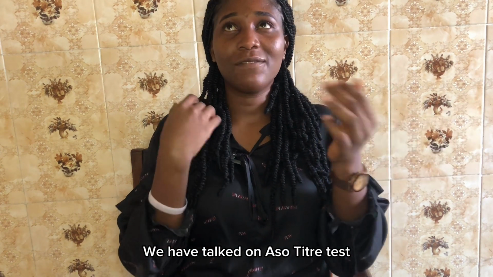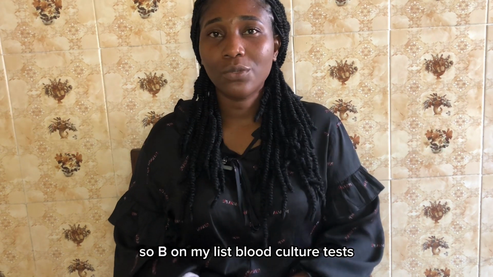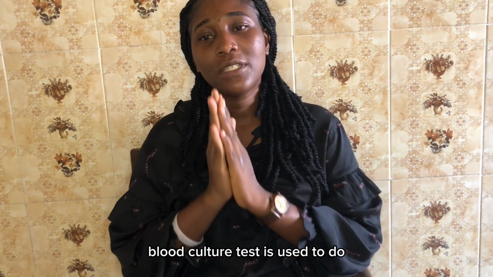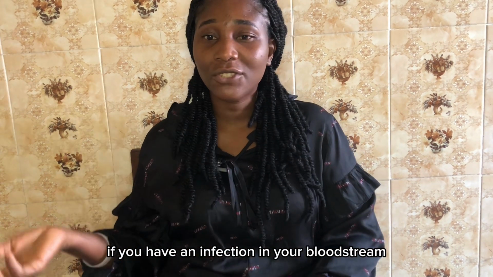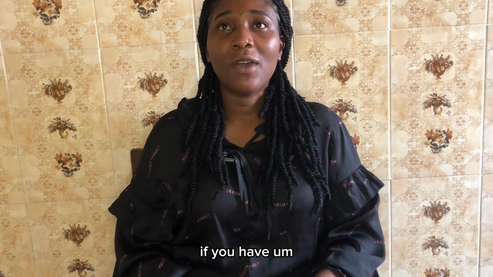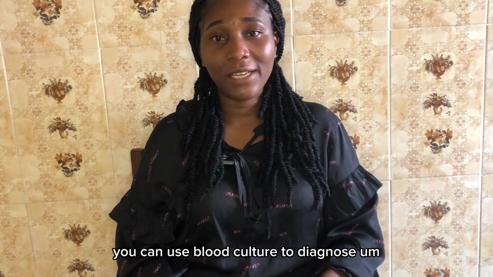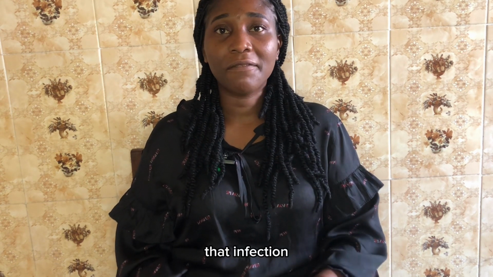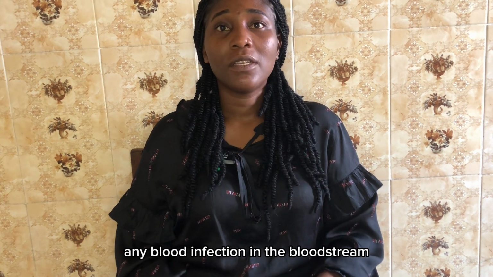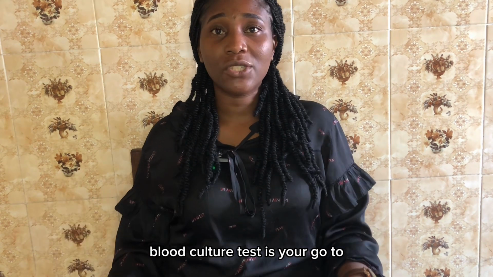We've talked on A, I talked on ASO titer test, I talked on alpha fetoprotein test. So B on my list, blood culture test. Blood culture test is used to know if you have an infection in your bloodstream, if you have bacteria in your bloodstream, if you have yeast in your bloodstream, we can use blood culture to diagnose that infection. Any blood infection in the bloodstream, blood culture test is your go-to.